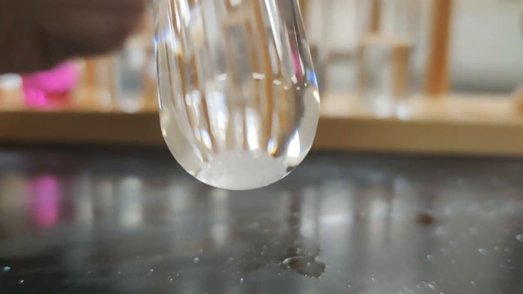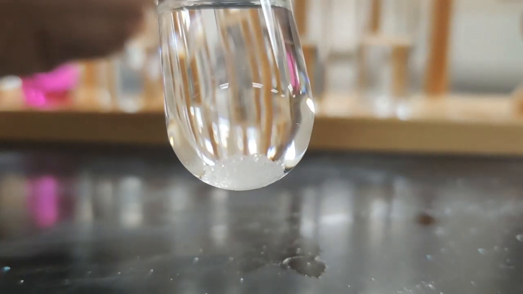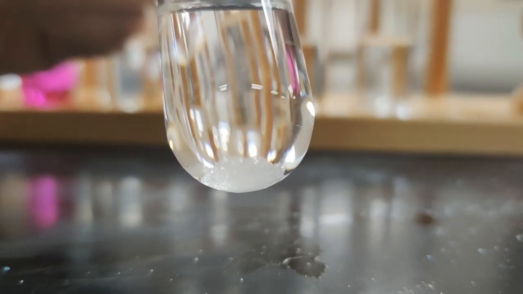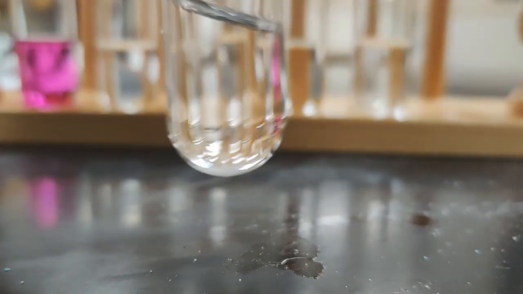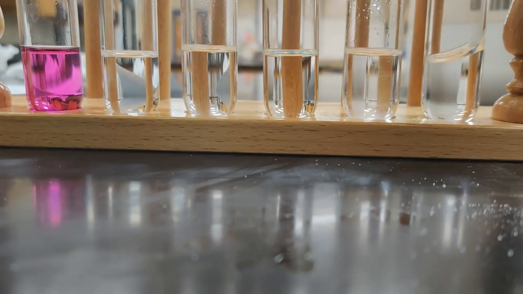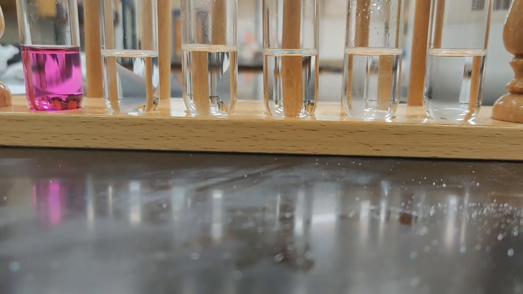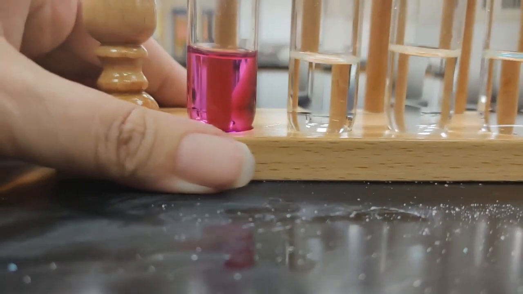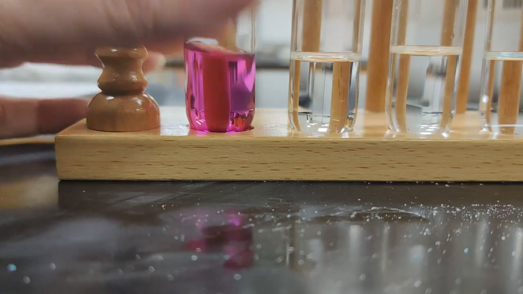Sorry, this is not water for sure. Water does not smell like that. So you can see that solid just sitting there on the bottom. So I think we can say that sodium chloride is insoluble in hexane. So we have soluble, interesting, in pink.